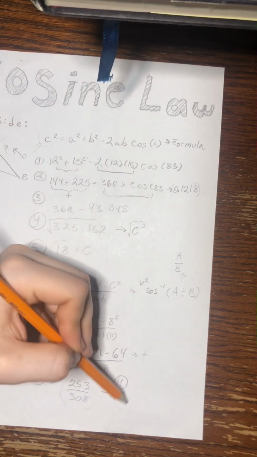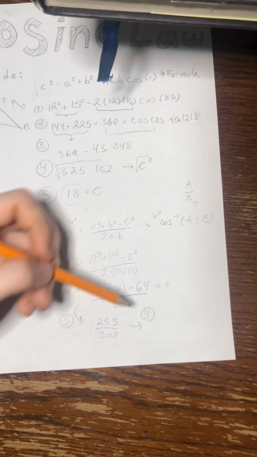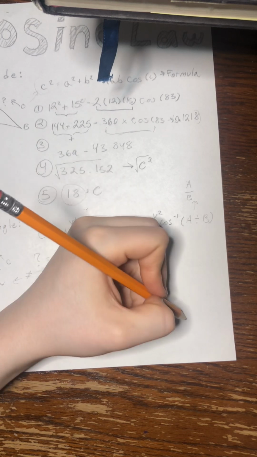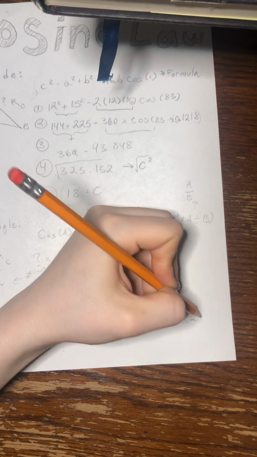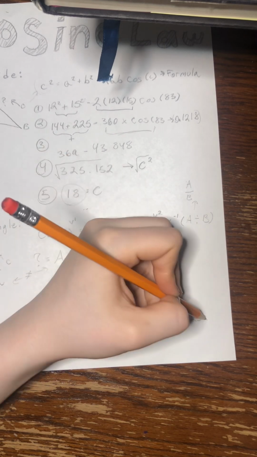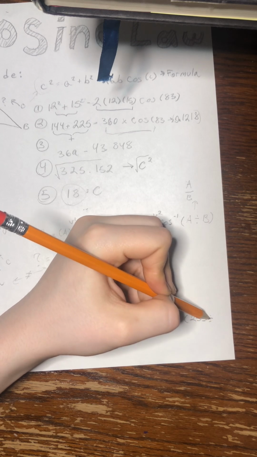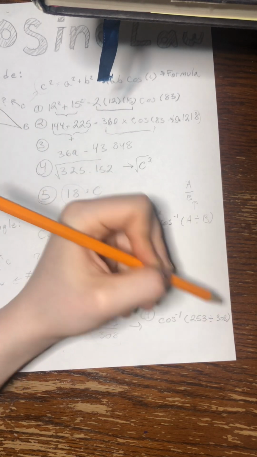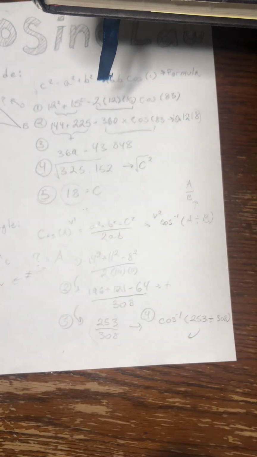So in step 4, when we're adding our numbers here, we would do cos -1, and then our A, 253 divided by our 308. Now, to do this in your calculator, there's a special way to get your answer.